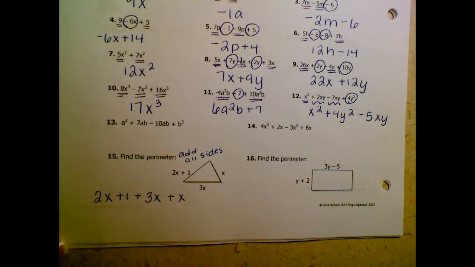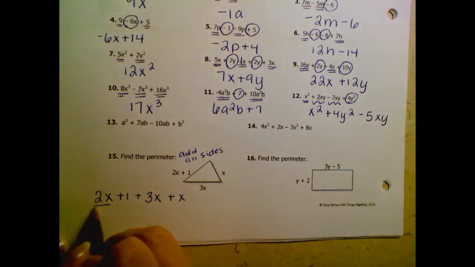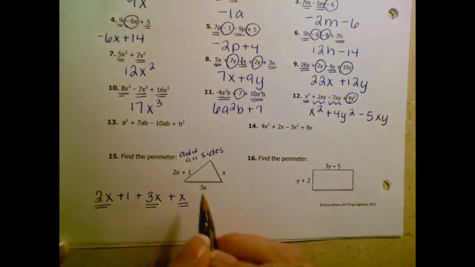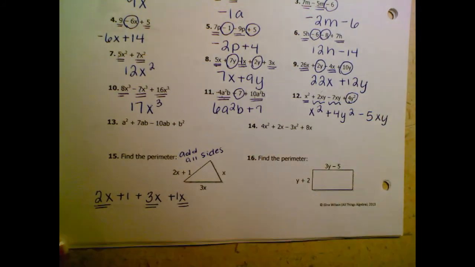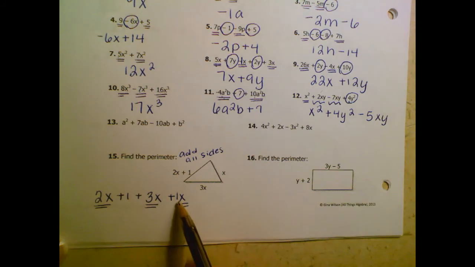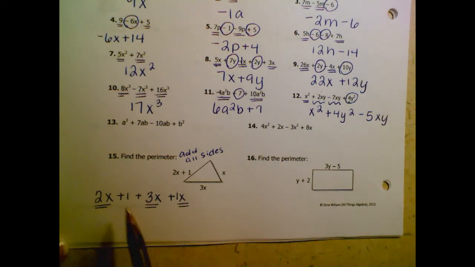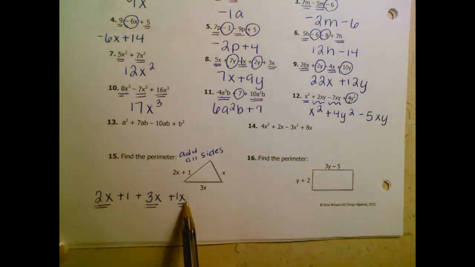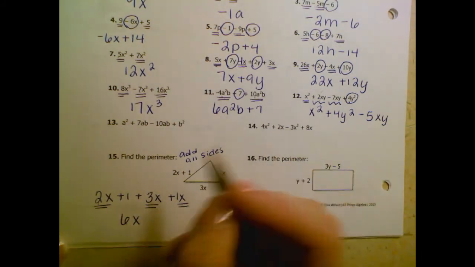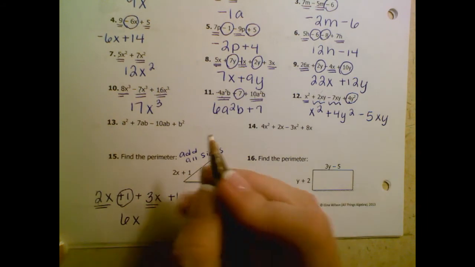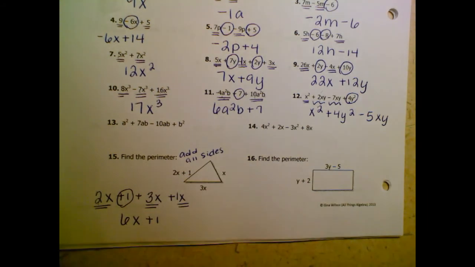Just like we've been doing, I'm going to look at all the x's first. So 2 plus 3 plus 1. Remember, anytime there's not a number in front of the variable, I can just put a 1. So 2 plus 3 plus 1 gives me 6. Stick the x on at the end. Then there's nothing else that can go with this one.